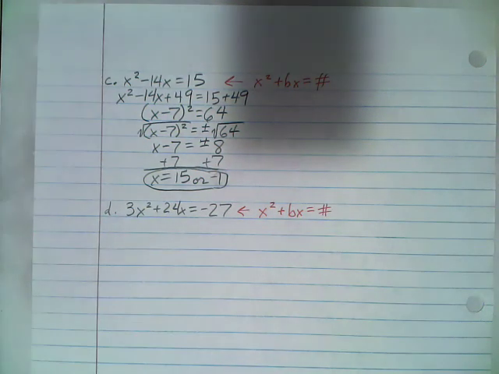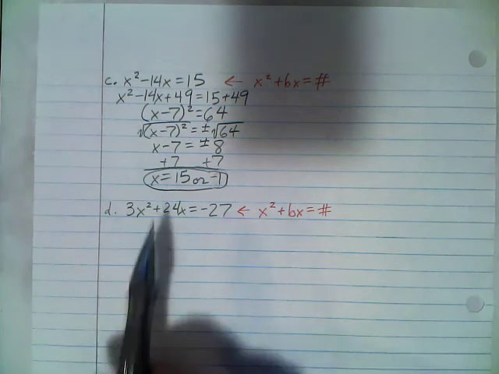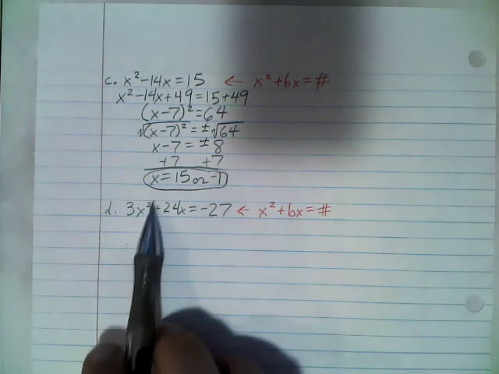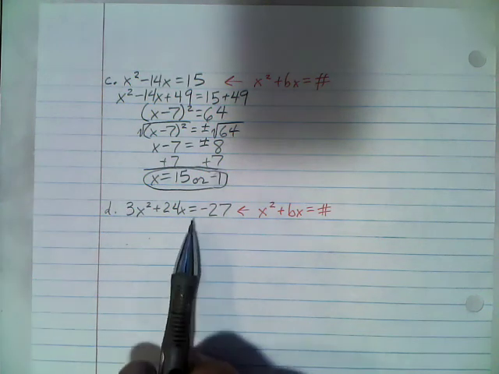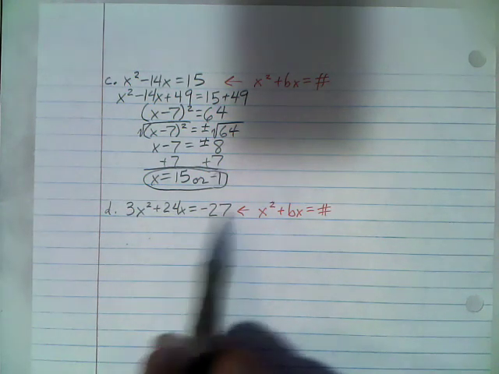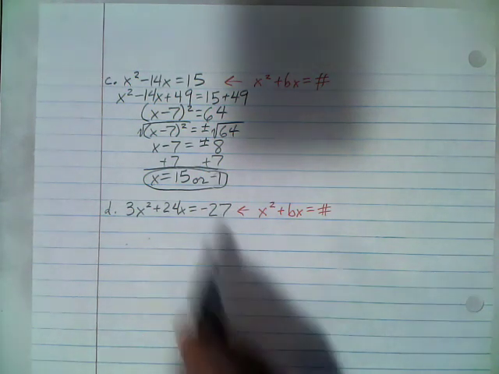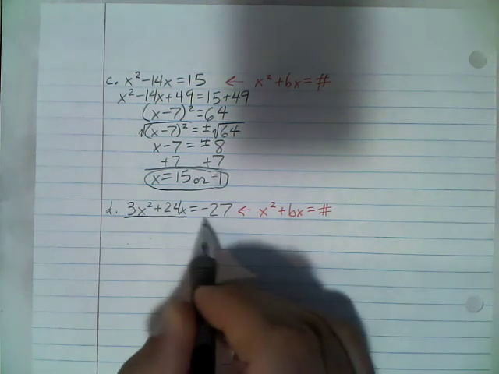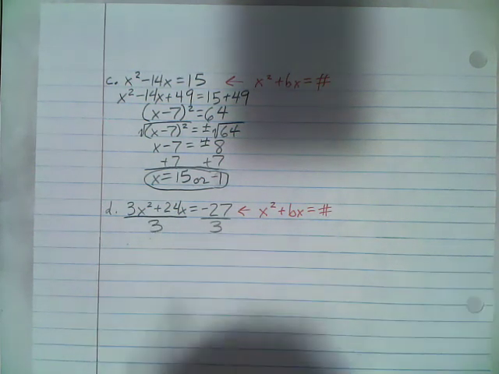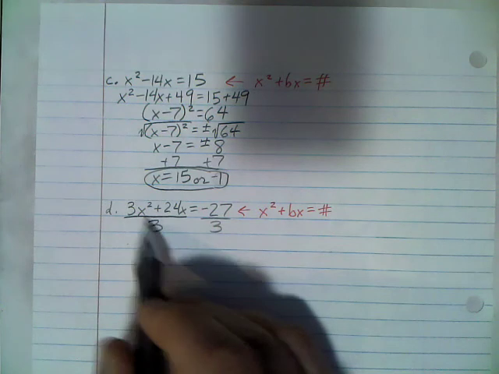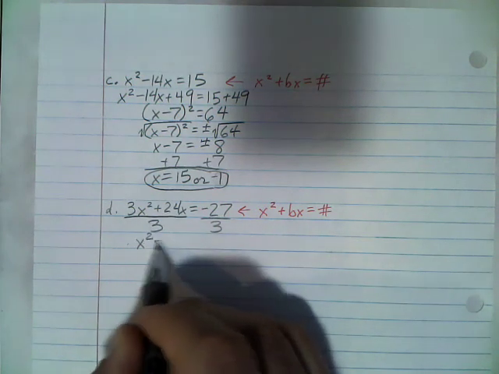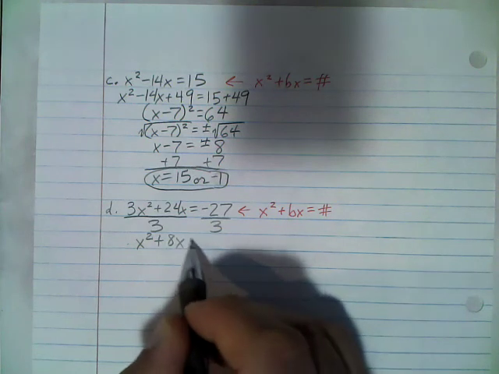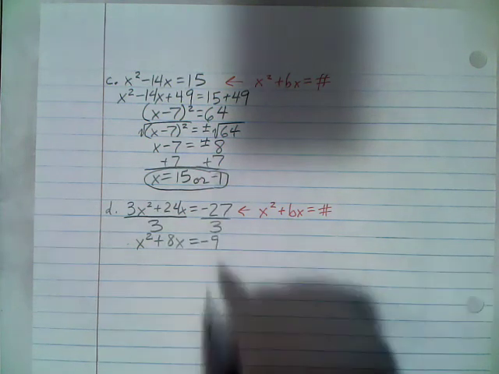Well, we don't have that this time, because we don't have just an x squared, we have a 3x squared. However, we do have our bx and we do have some number over here. So I'm going to get rid of that 3 by dividing both sides by 3. Here the 3 will distribute on the entire side, and so they'll leave me with an x squared plus 8x, and on the other side I have a negative 9.